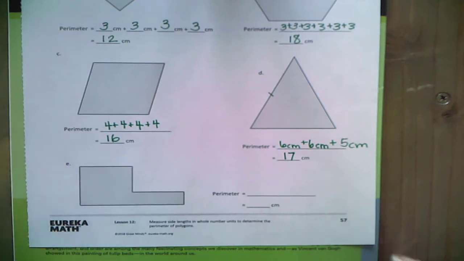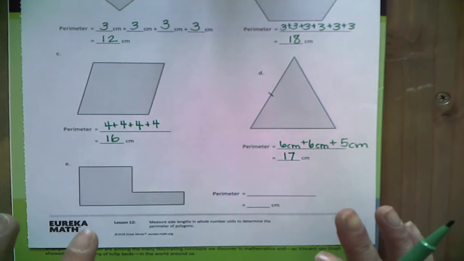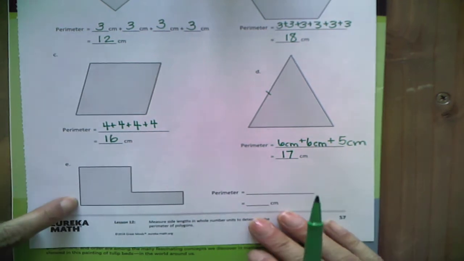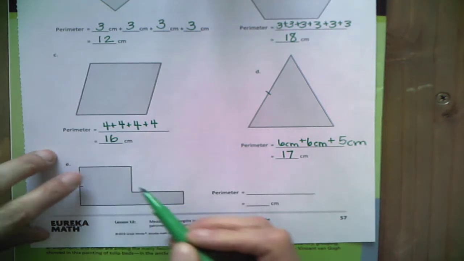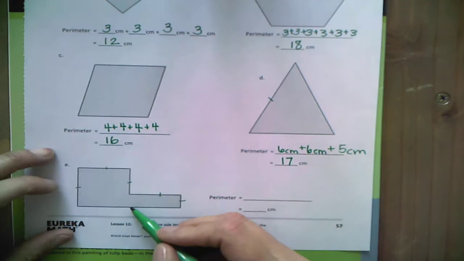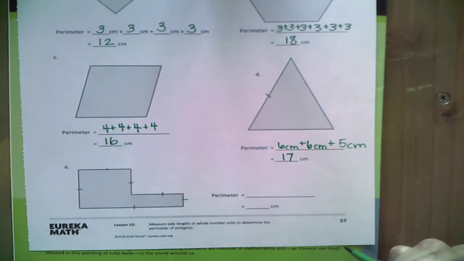Ooh, look at this fun one. Before we get too far into this one, I want to make sure that we count all the sides, okay? Because in years past, I'll notice that I would have students that would forget a side, and we don't want to do that because then our perimeter won't be accurate, right? So let's start from here. Here's 1, 2, 3, 4, 5, 6. This has 6 sides, so we need to measure 6 times.